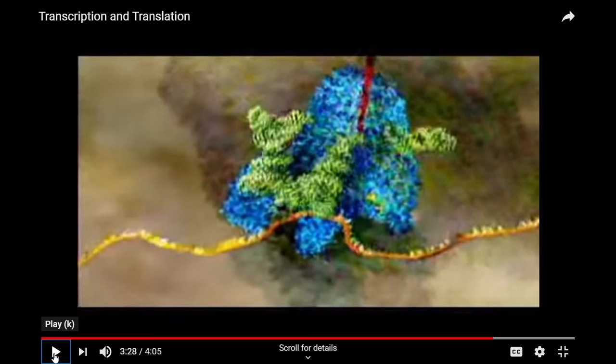When does the tRNA use ATP? The tRNA will use ATP when an empty tRNA has a new amino acid attached to it. Good question.